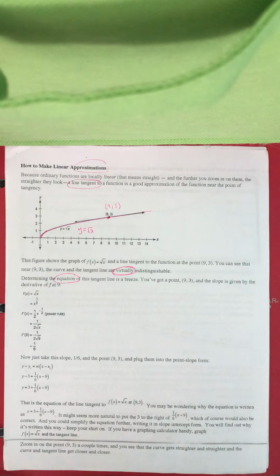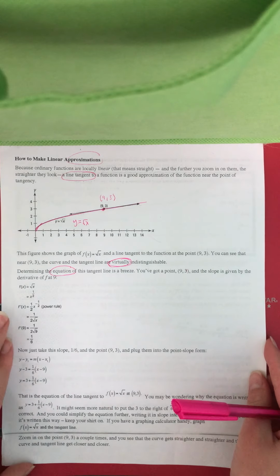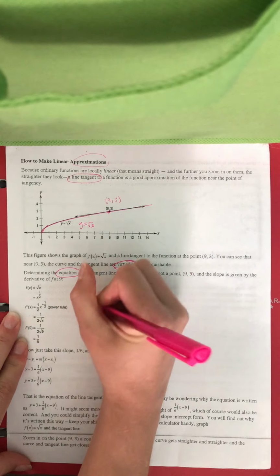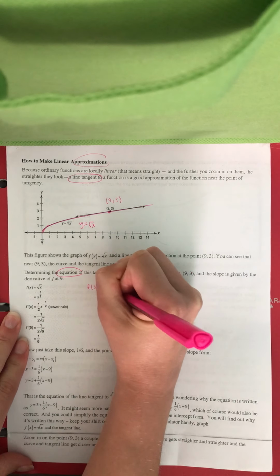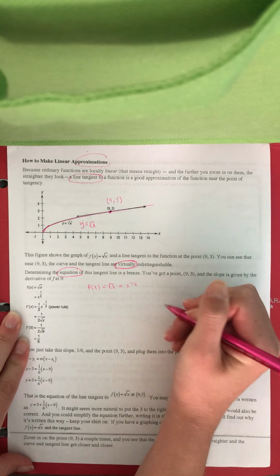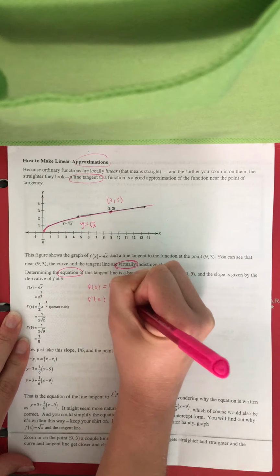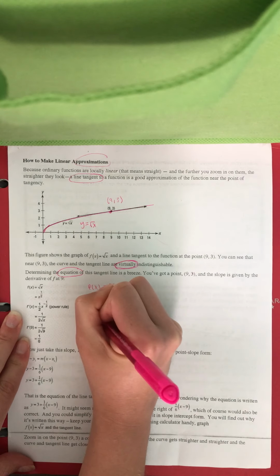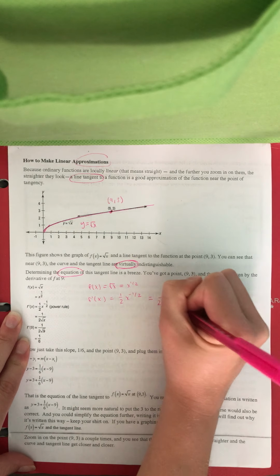So, doing so requires taking the derivative of the function. So if, I'm just going to write this all out over here so you can see it better. If f of x equals root x, or x to the 1/2, f prime of x is 1/2 x to the negative 1/2, or 1 over 2 root x.